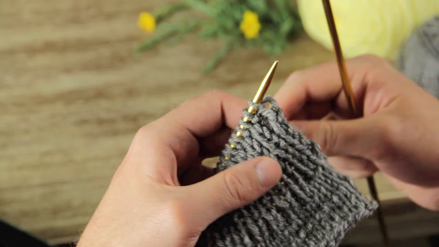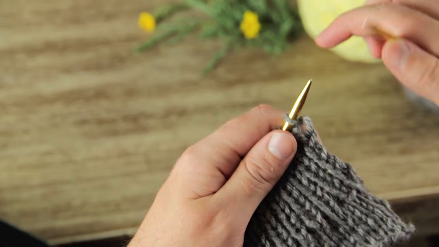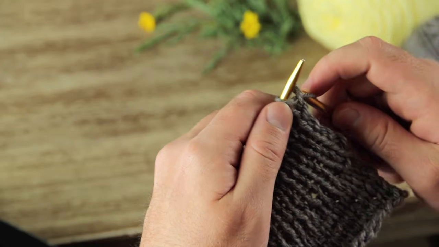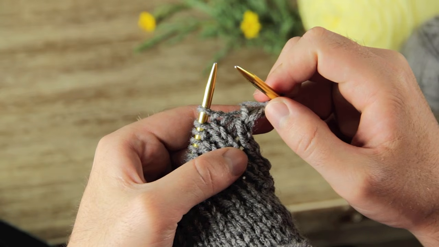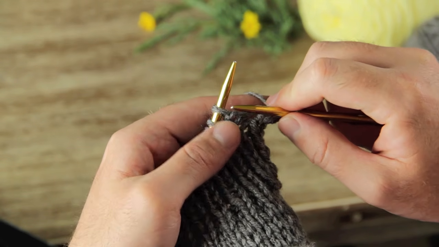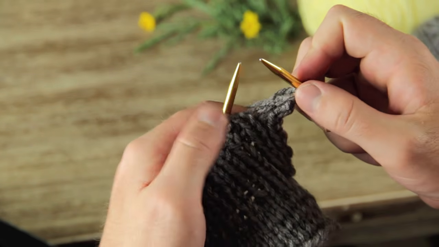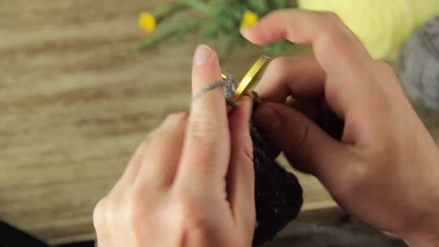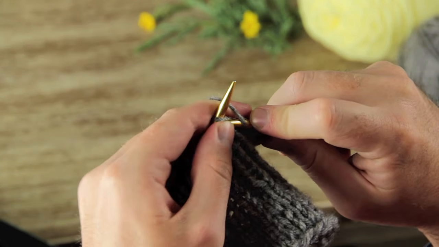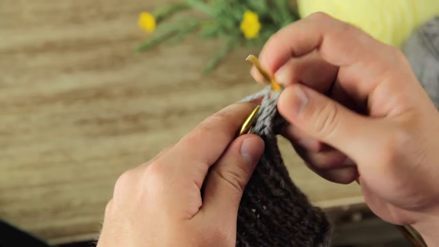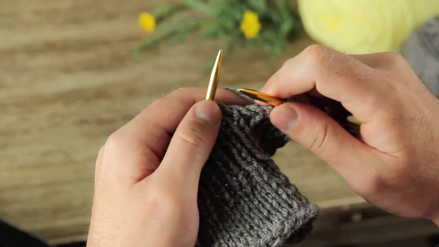I'm going to start just with what I have here. So my first stitch is a knit stitch. So instead of knitting it, I am going to purl it. My next stitch is a purl stitch, so I'm going to knit it. And so now I'm on a little pattern here. I'm going to purl and then knit, purl, and knit. And I'm going to do that for this whole row and some more rows, and then I will show you what it ends up looking like.